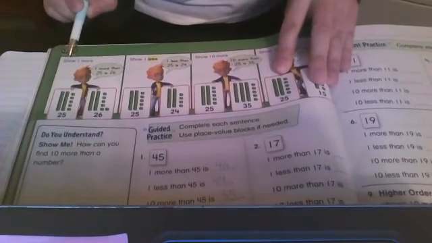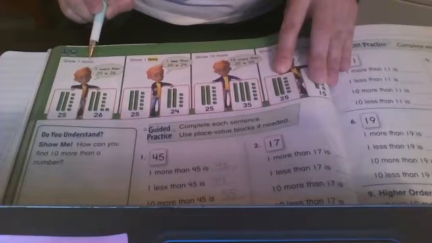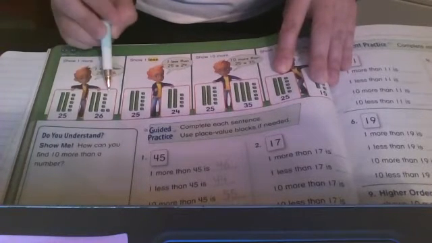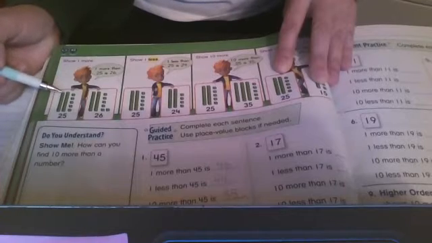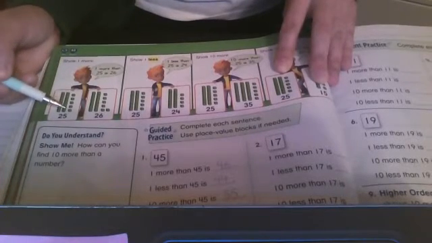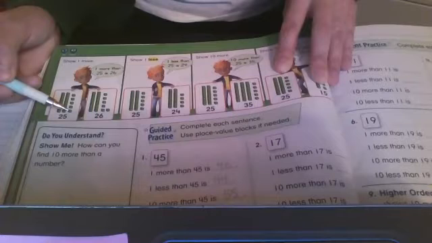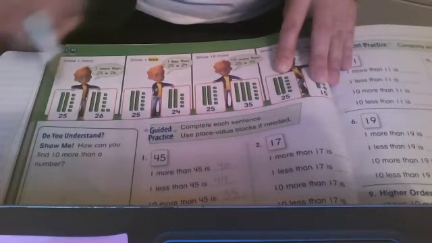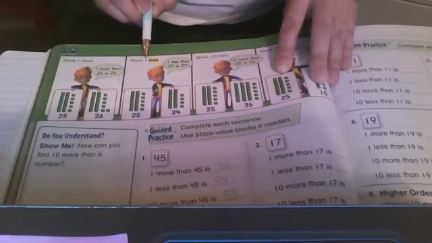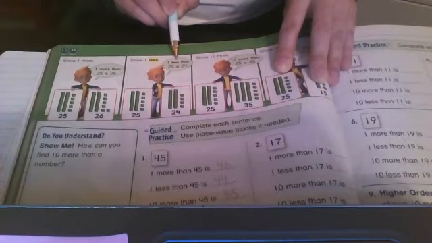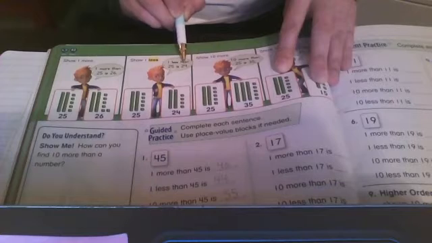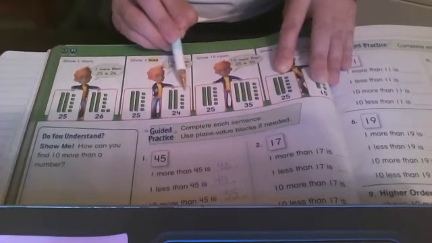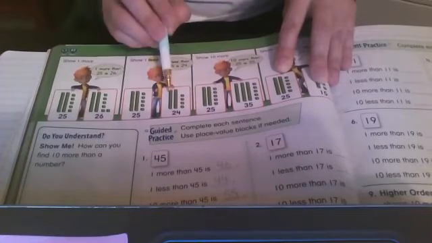Okay, the top says show 1 more. So Daniel says 1 more than 25 is 26, and he has his visuals here, his models. 25 is 2 tens with 5 ones, and so 1 more one would make 26. Show 1 less, and he says 1 less than 25 is 24. So here he has 25 modeled once more, and one of those cubes is gone, right? So he's modeled 24.